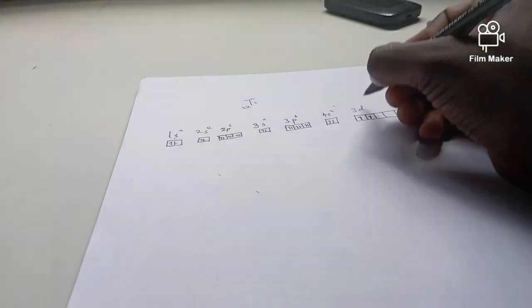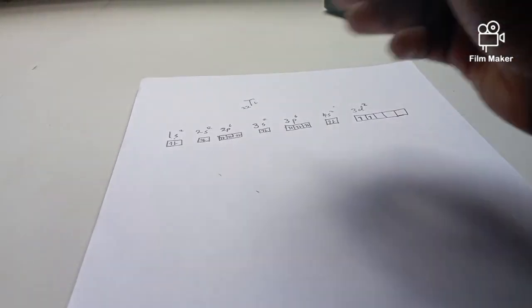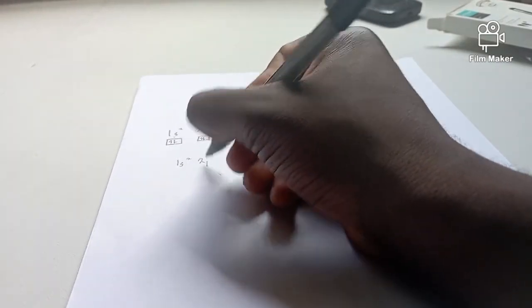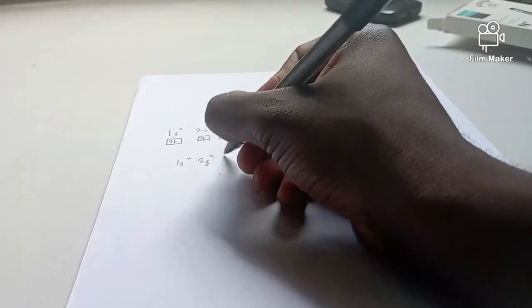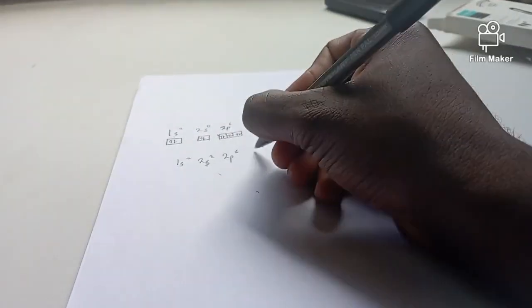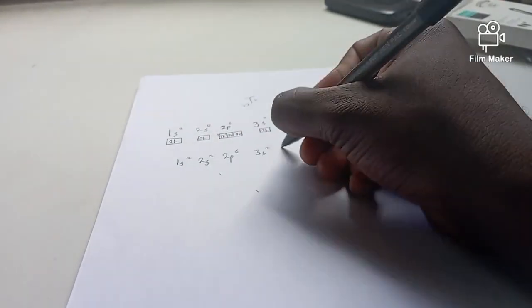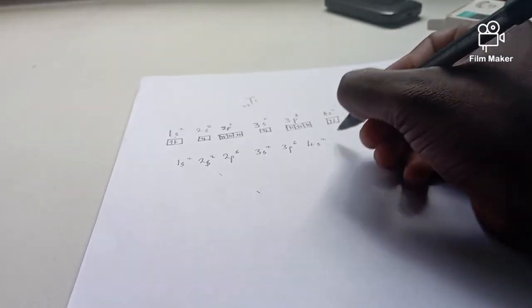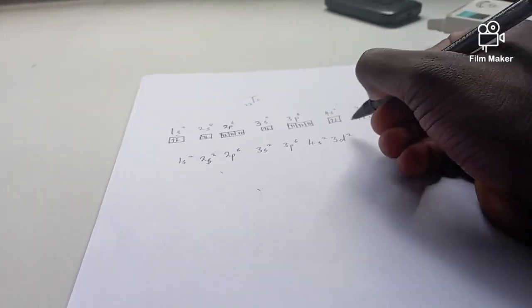So the electronic configuration is going to be 1s2, 2s2, 2p6, 3s2, 3p6, 4s2, 3d2.